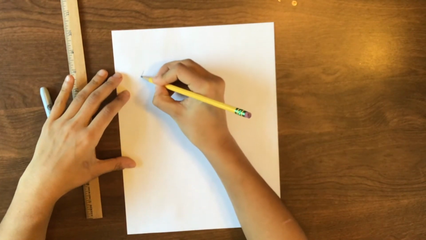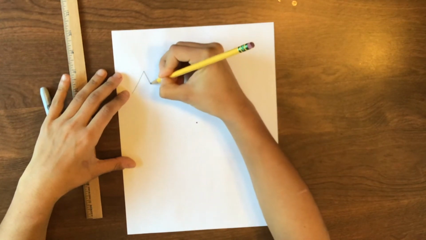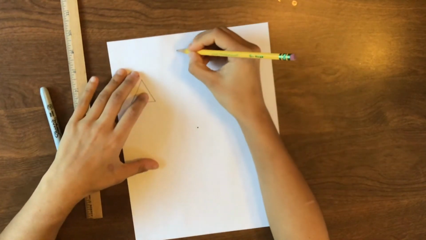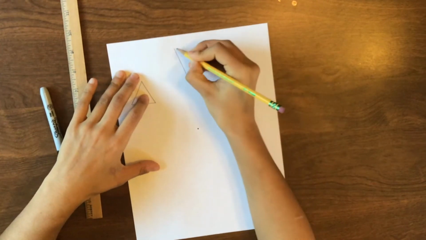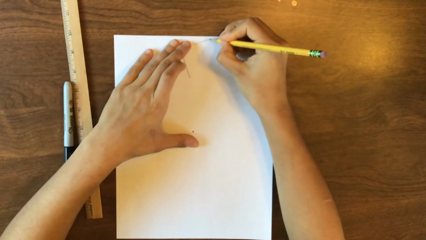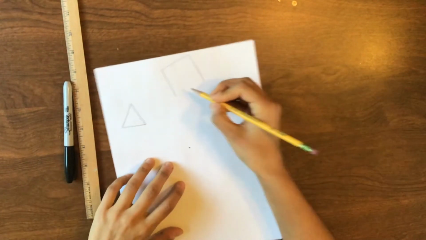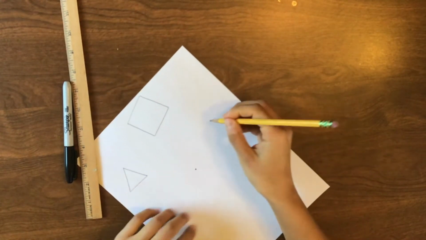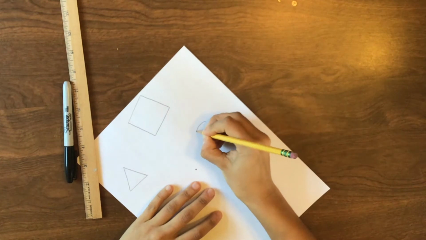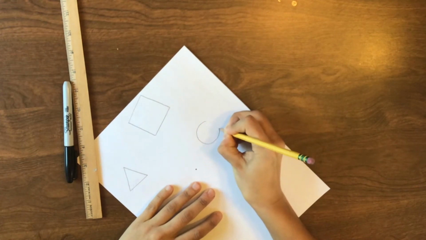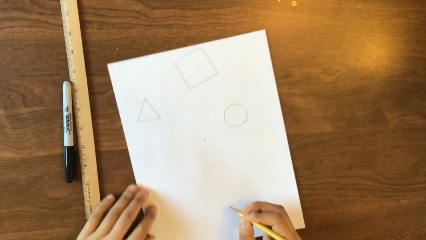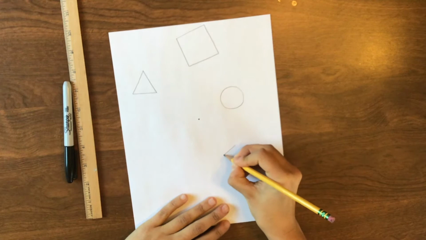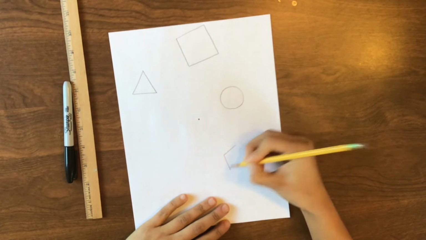So I'm going to start by doing a triangle. Nice. And I think I'm going to do a square up here, but I'm going to make this square a little bit bigger. And again, you can use a ruler for this step. I am doing it freehand, but a ruler might be much better. I'm going to do a circle pretty close to the point, like that. Ooh, I think I'm going to do a pentagon. I have not done a pentagon yet. That will be pretty cool.